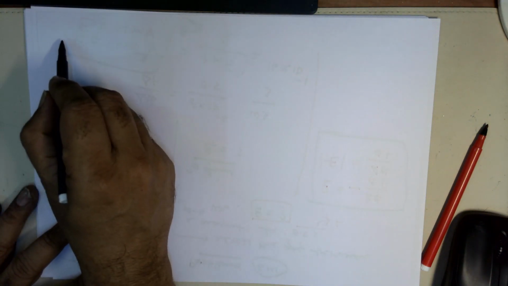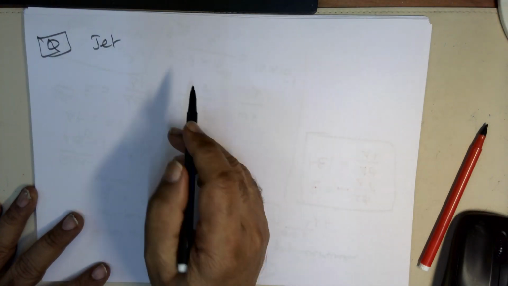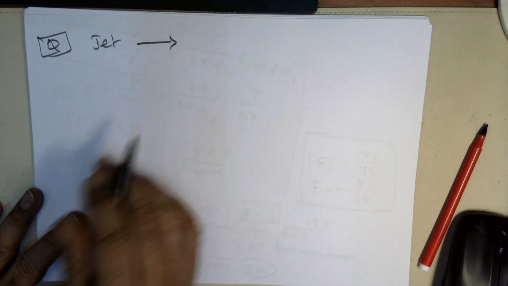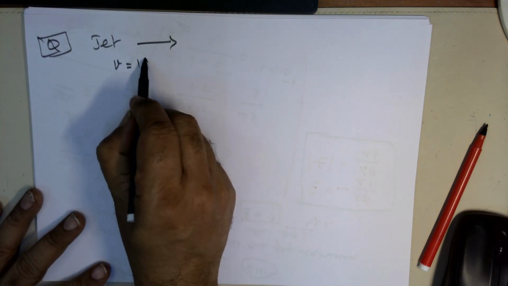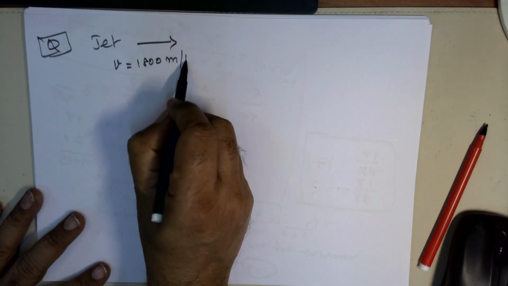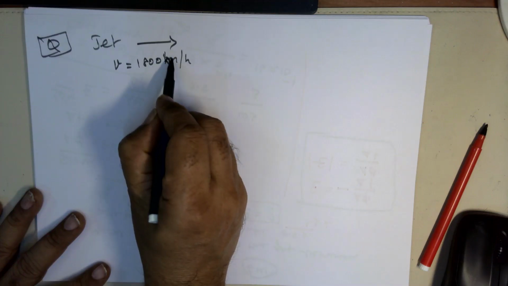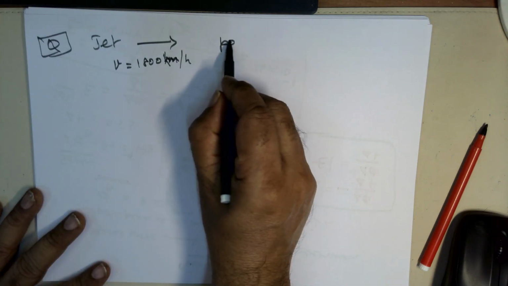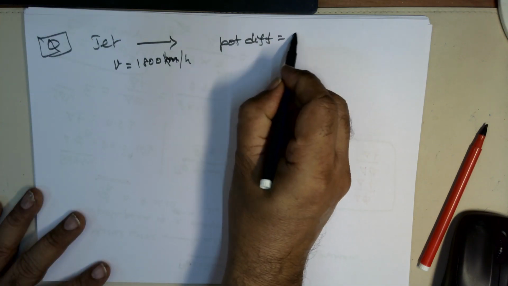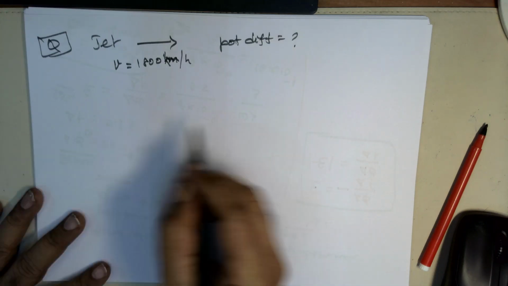A jet plane is traveling westward at a speed of 1800 kilometer per hour. What is the potential difference developed between the ends of its wings?